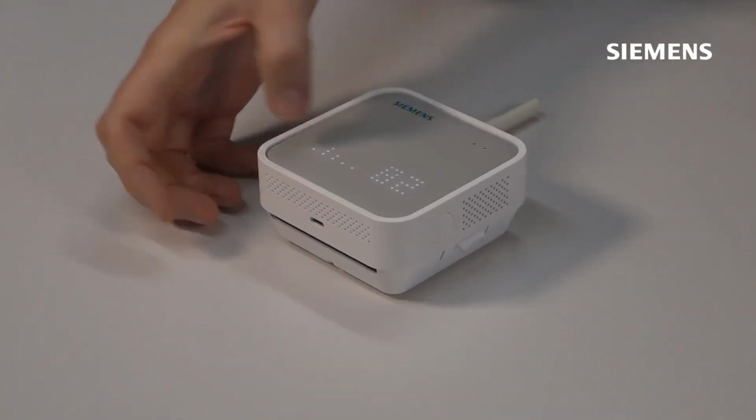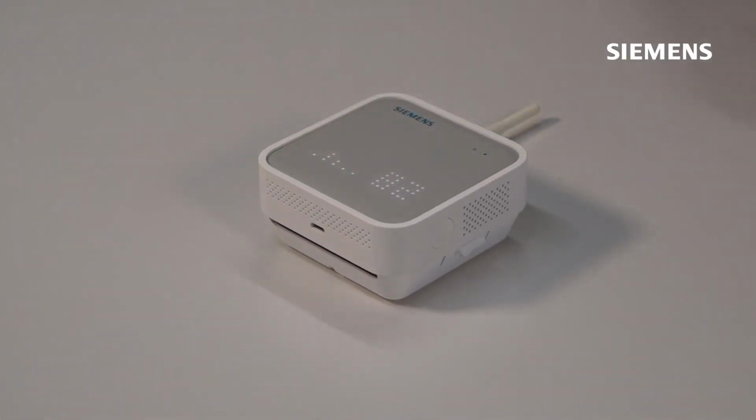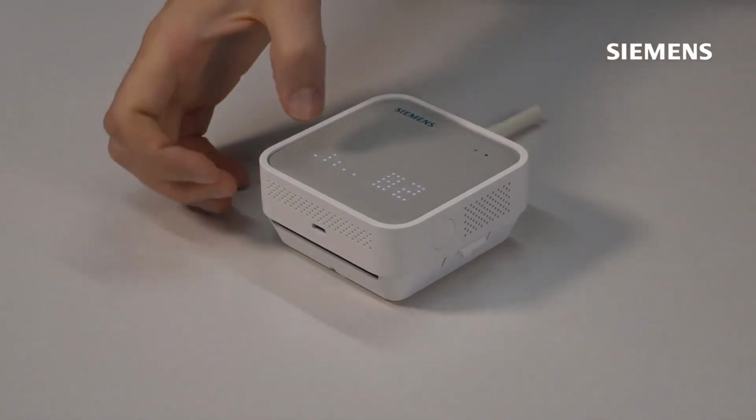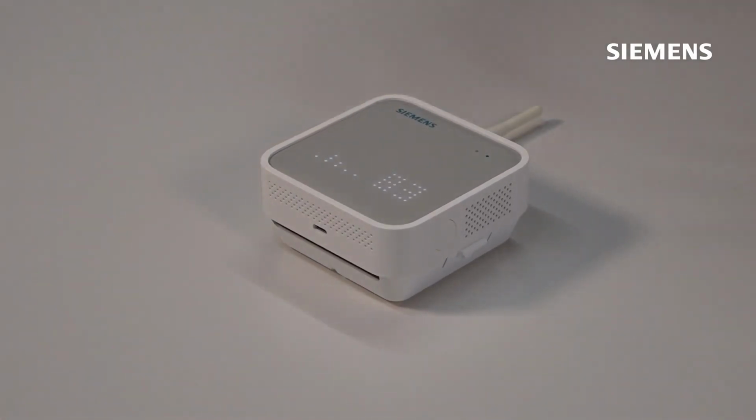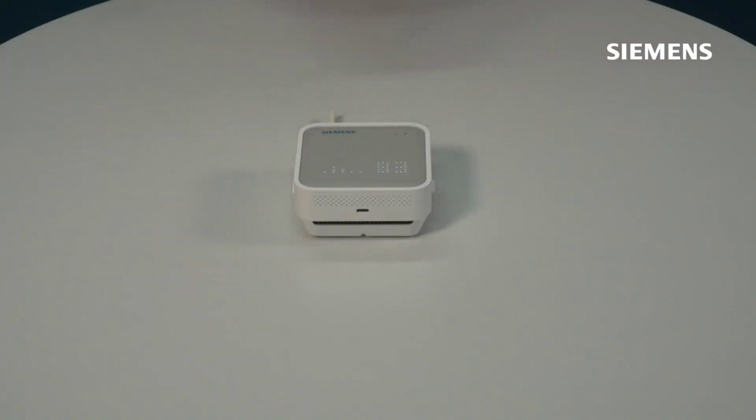If we come down, we see a row of LEDs here, and these are actually 5 different bar graphs, let's call it. So there are 5 LEDs, 5 being the maximum reading for that current variable, 1 being the lowest. And here this indicates all of our indoor air quality variables, so humidity, temperature, CO2, VOC and fine dust.